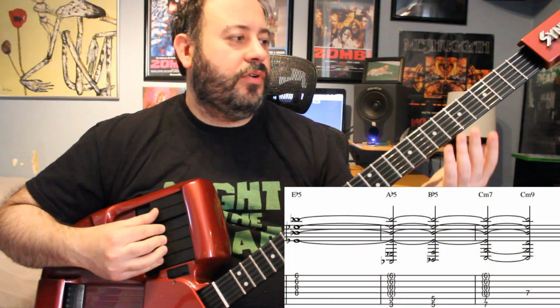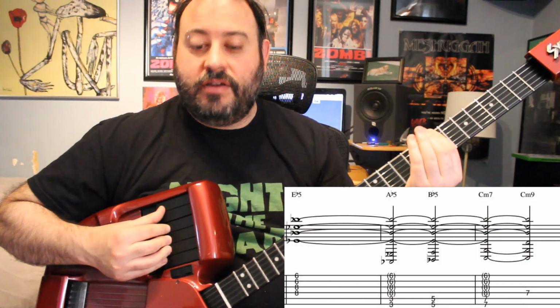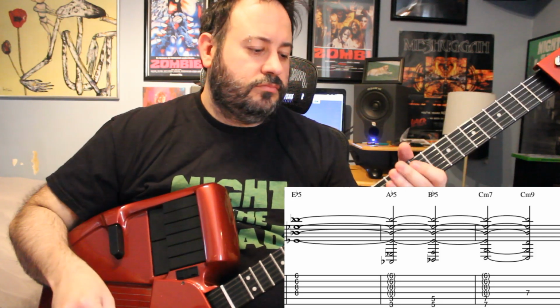And now with the power chords, A flat, B flat, C. So it's a C minor 7 now, and then C minor 9. You do something like that with the bar, very cool. But yeah, that's how that piece ends.